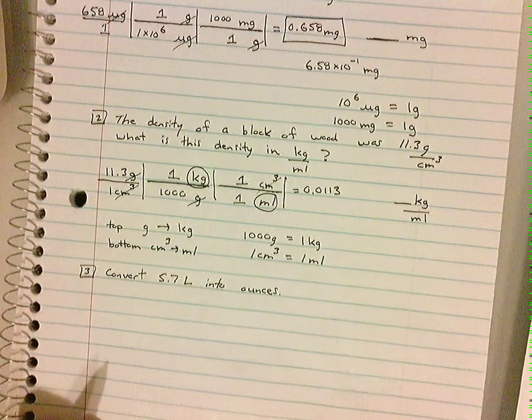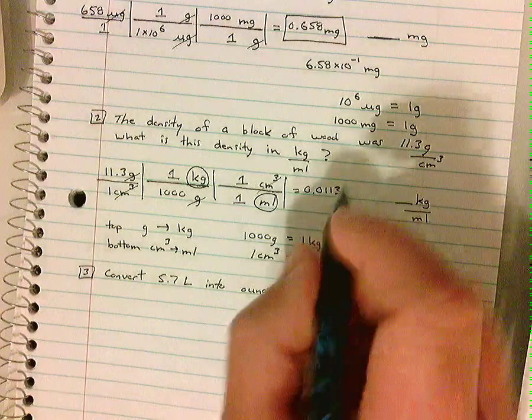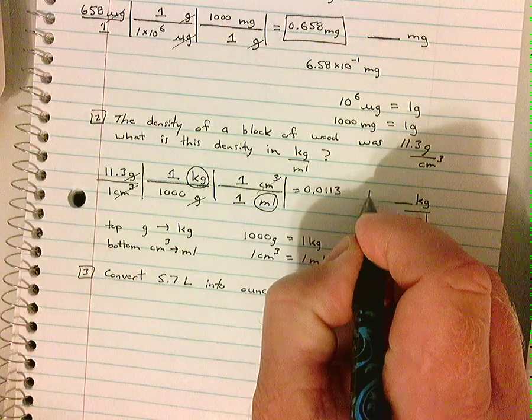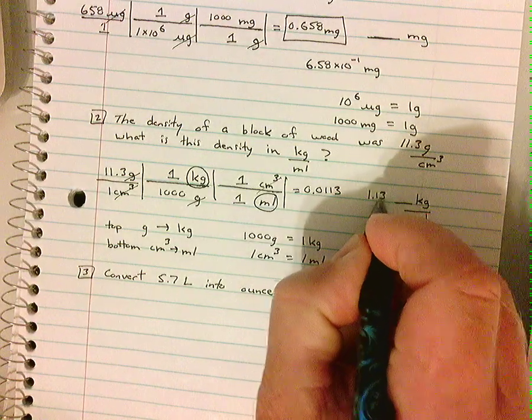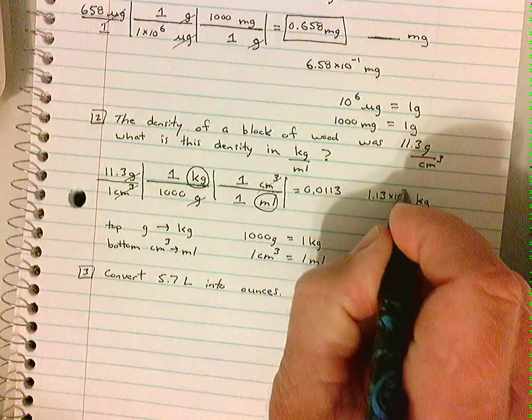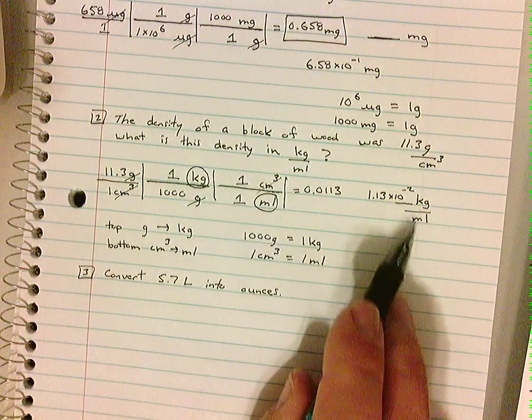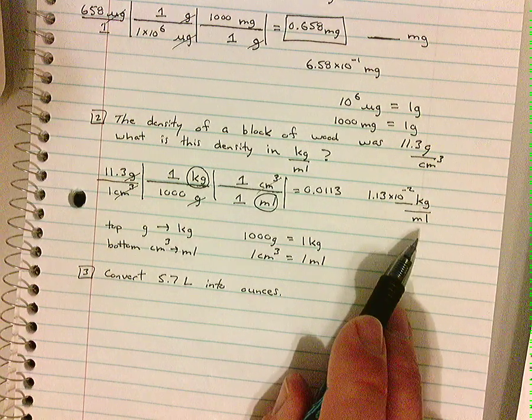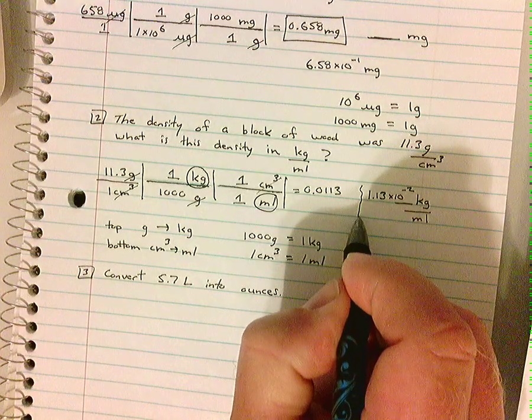If we want to slide that into scientific notation, we would say that that is 1.13 times 10 to the negative 2 kilograms per milliliter. And we can go ahead and put a box around that.